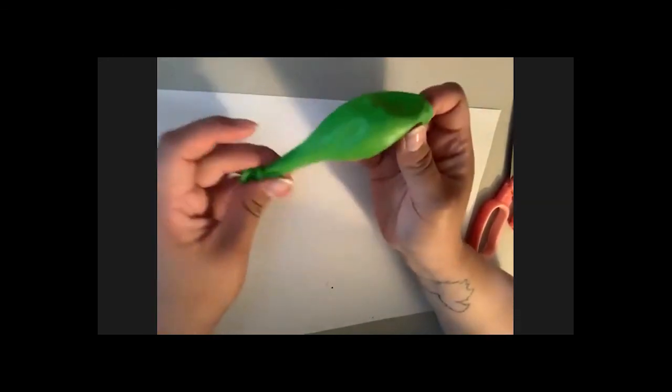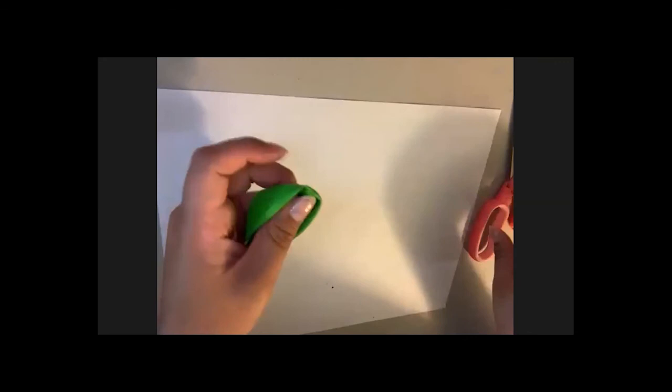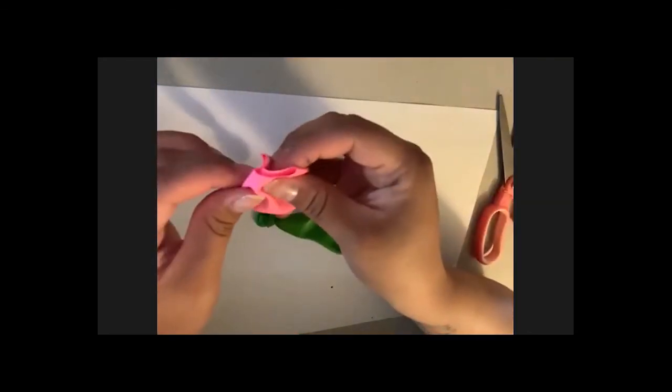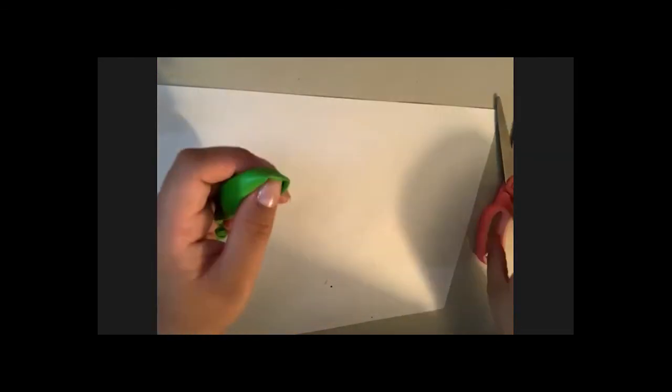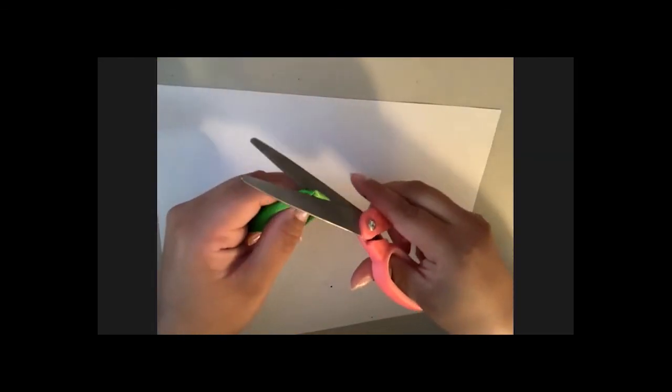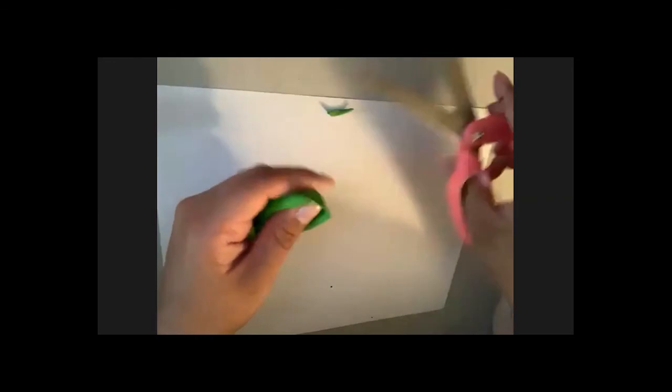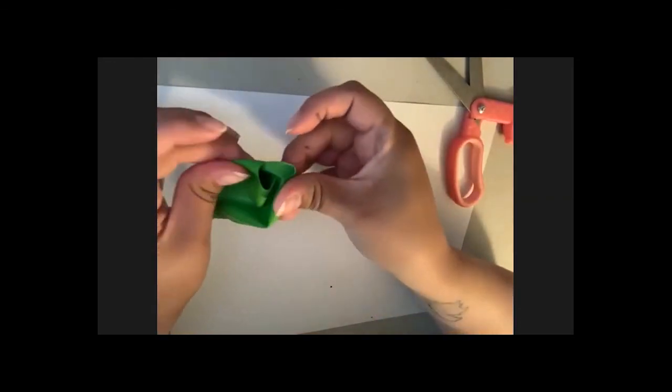But now that we have our knot at the top of the balloon, we will cut it. So just the tip, just a little bit. You see here was just a little bit. I didn't cut it in half or anything, just the very tip. With your scissor, cut, and you should have this.